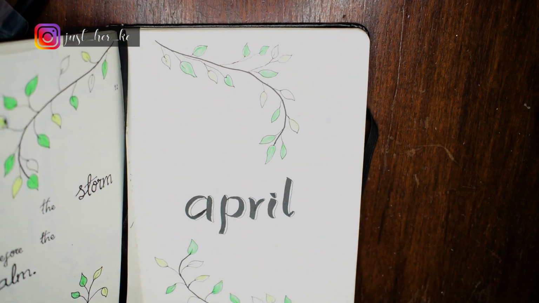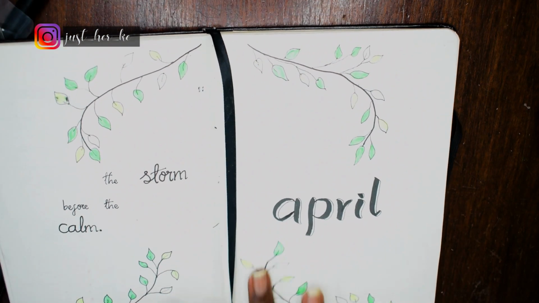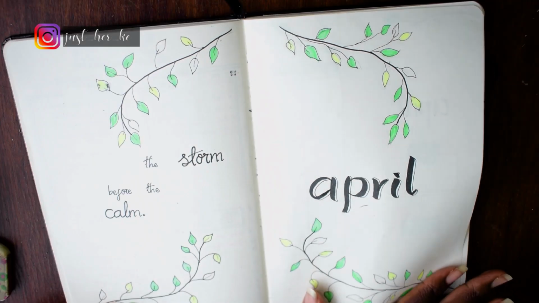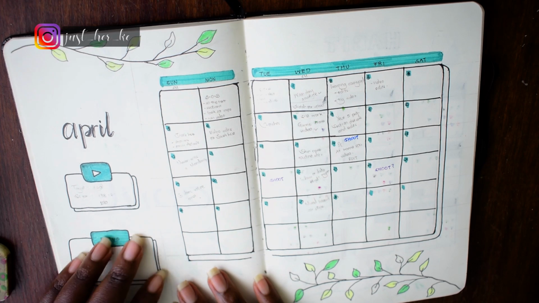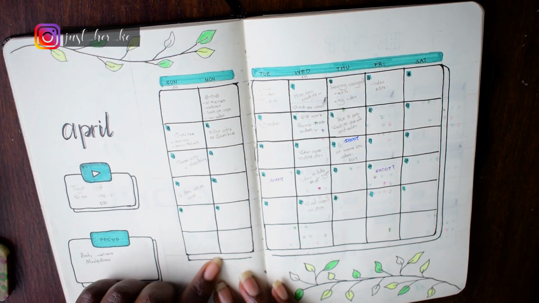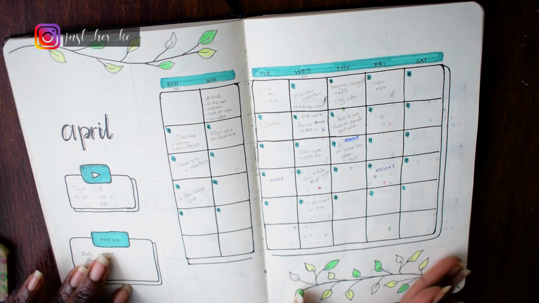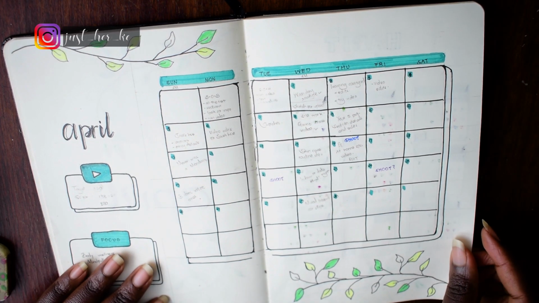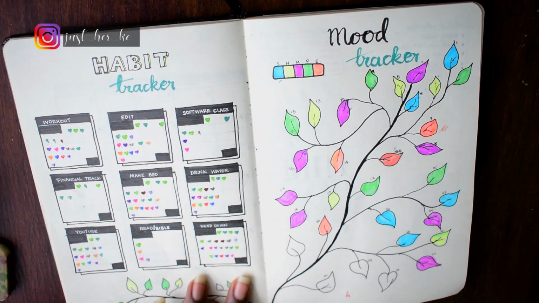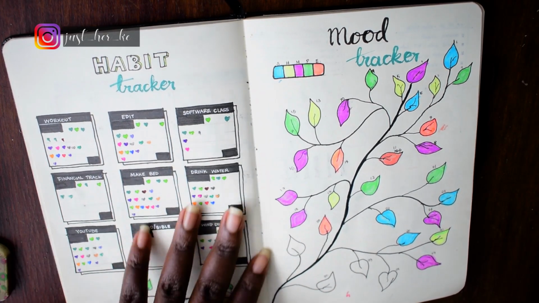So welcome to April. This was my April spread. It was basically leaf themed, and I used the greens I had then. And then this is my highlights page. I did track my growth over there. We grew to 150, yay! And then I put some goals and some focuses, things I was focusing on last month. My habit tracker is so pretty. I really did a good job with this one this month.